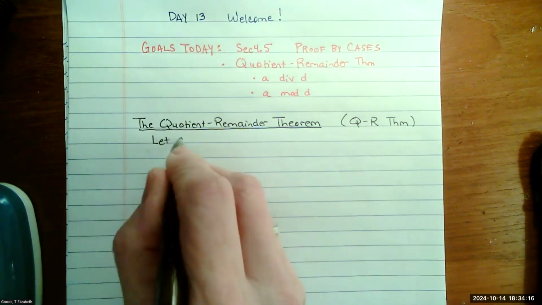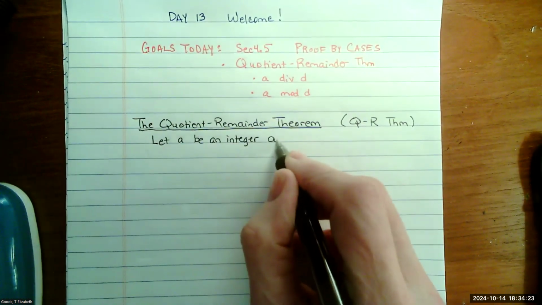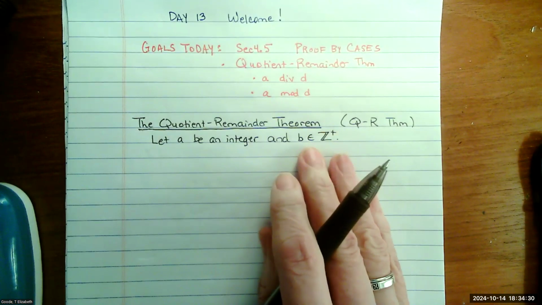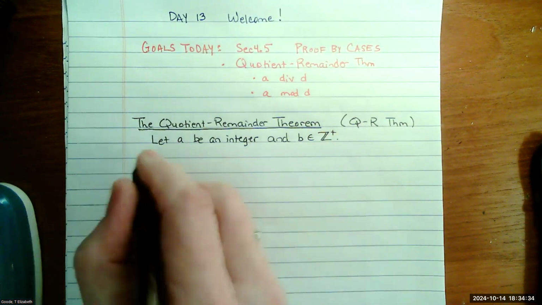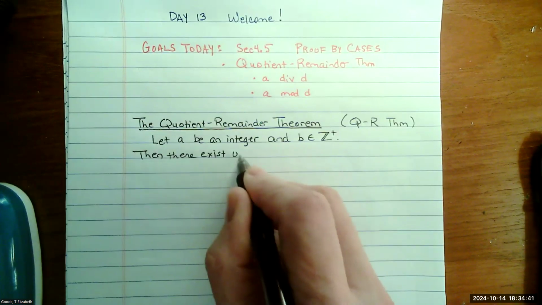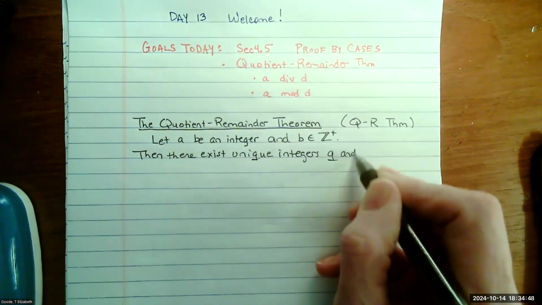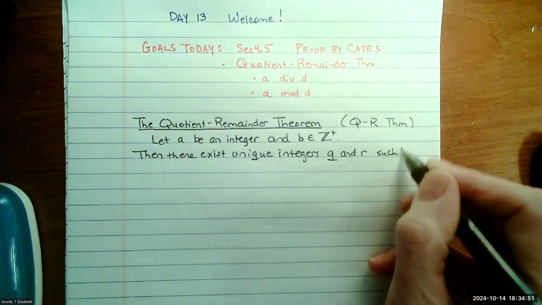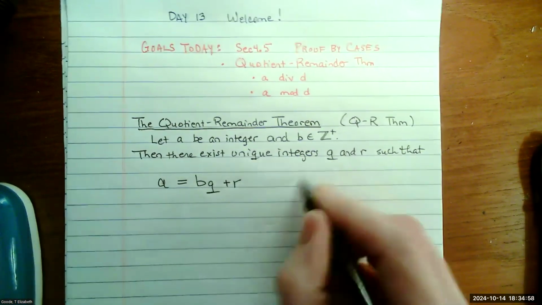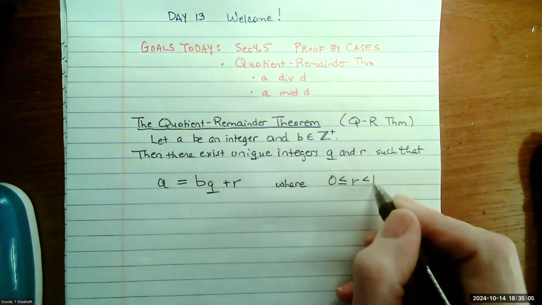So let A be an integer, and B be an element of Z plus. So B is going to be our divisor for the moment. We'll change that variable to D shortly, but for right now, we're going to use B. That's standard fare. Then there exist unique integers Q and R such that A is equal to B times Q plus R, where there's a restriction on R: 0 has to be less than or equal to R, and R has to be less than B.